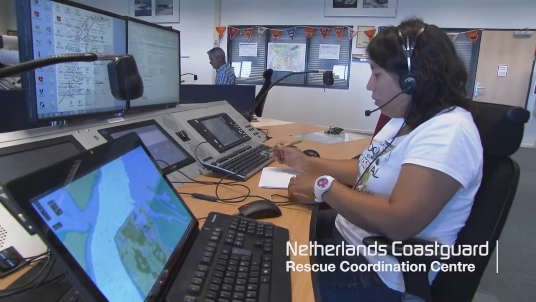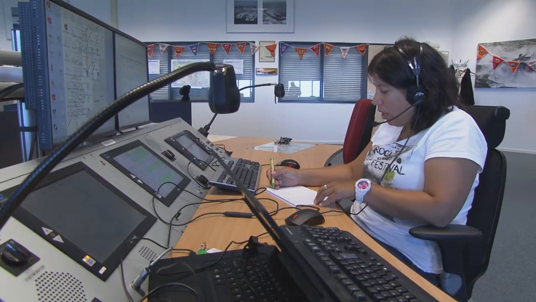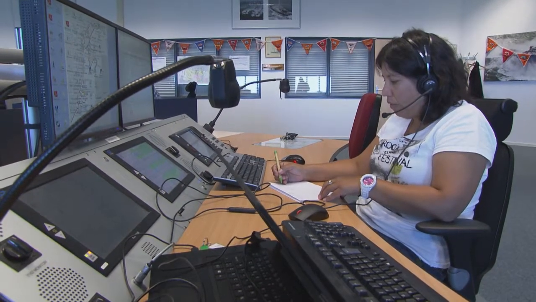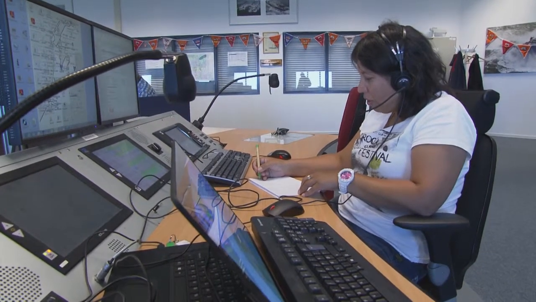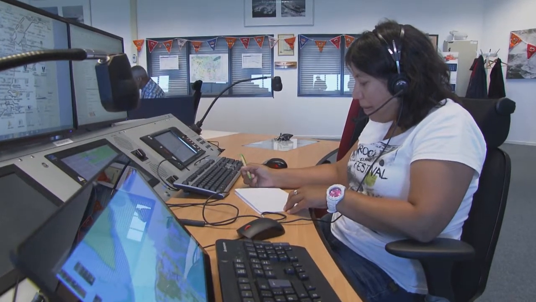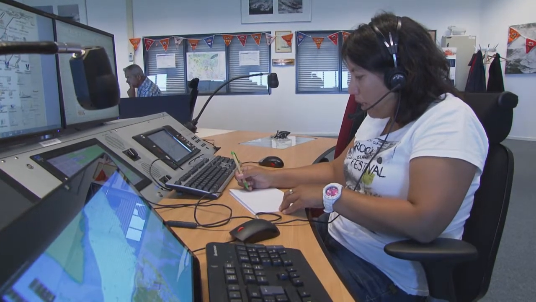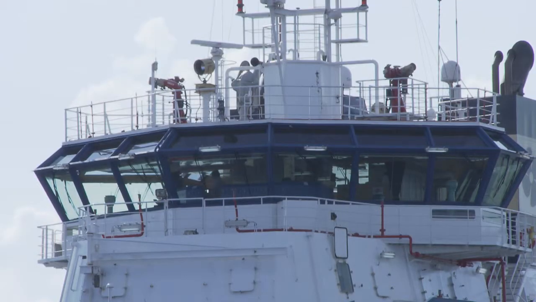Netherlands Coast Guard, good afternoon. Okay, so you are from the sailing vessel Abri. You have a man overboard in position 52 degrees, 53 minutes north, 004 degrees, 34 minutes east. The man is 25 years old, good condition, red sailing suit, wearing a life jacket, and he went overboard 15 minutes ago.